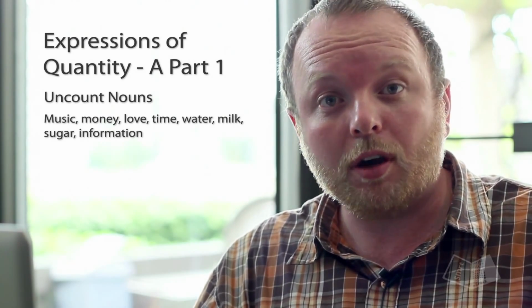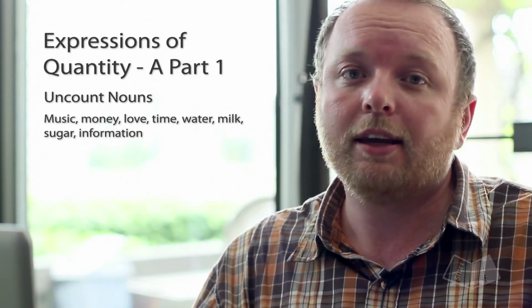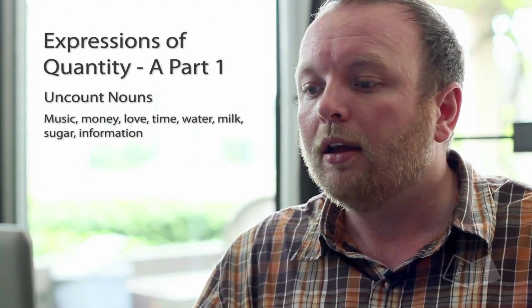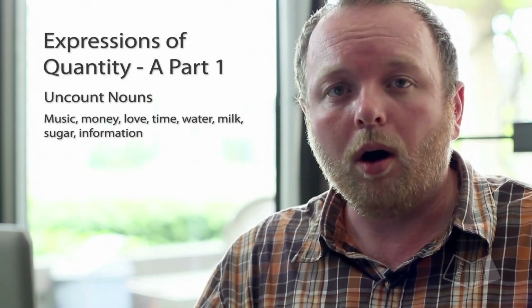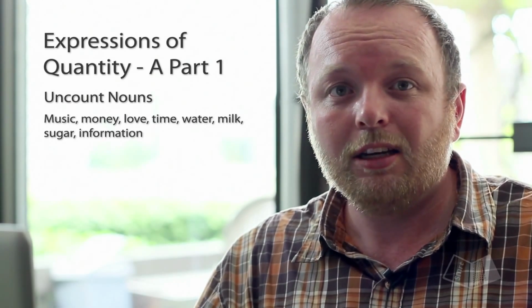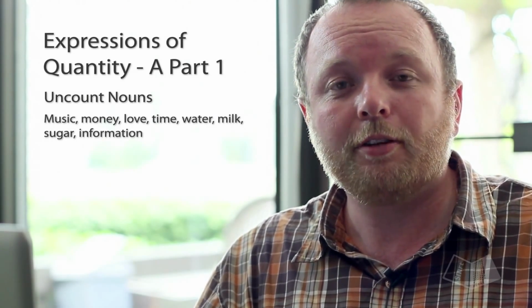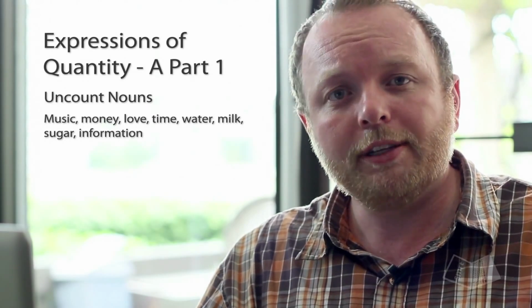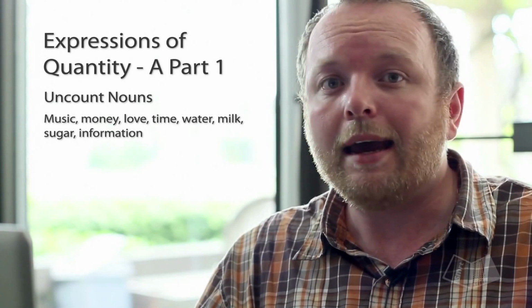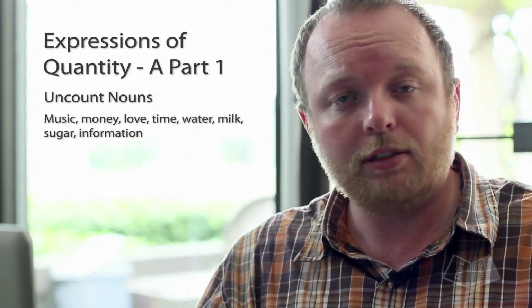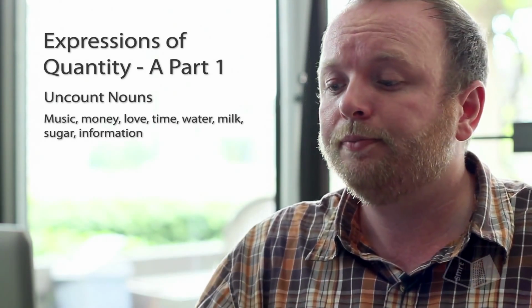You can count dollars, but you can't count money. Love, we can't count love. Time, water, milk, sugar, or information. These are examples of uncount nouns. So don't add an S. Don't add an S to these words.